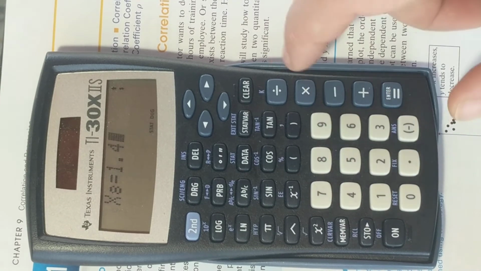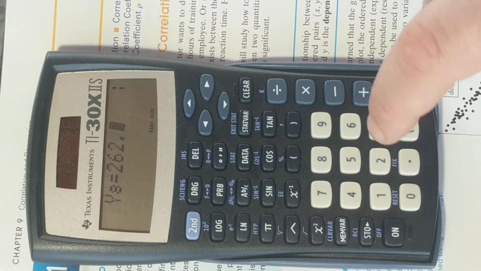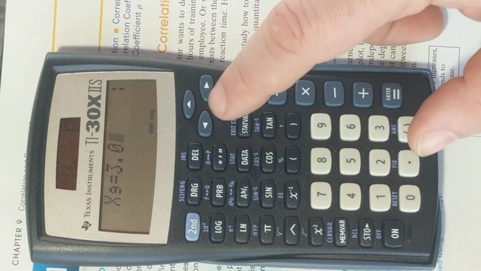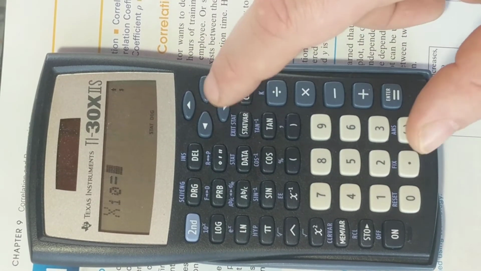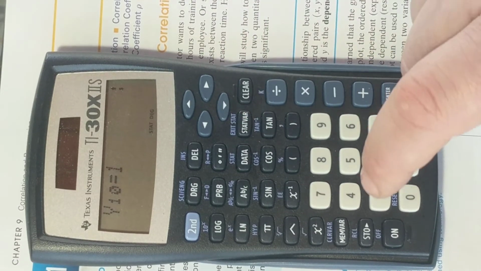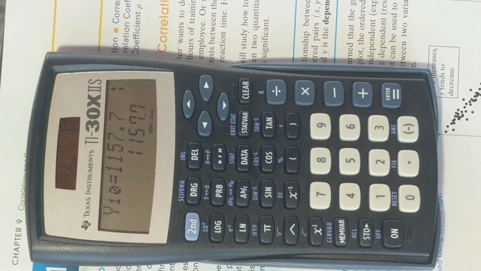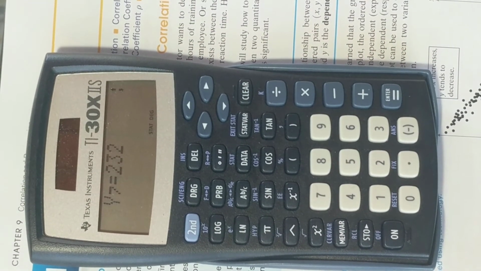1.4 and 262.3, 3.0 and 441.9, and finally 4.6 and 1157.7. Oops. And so there I have my 10 values.